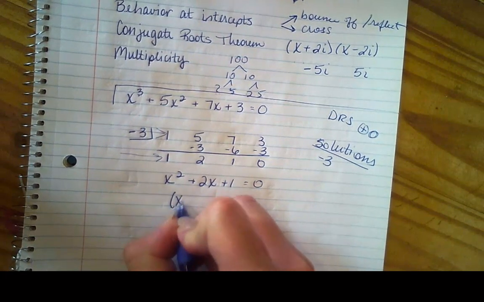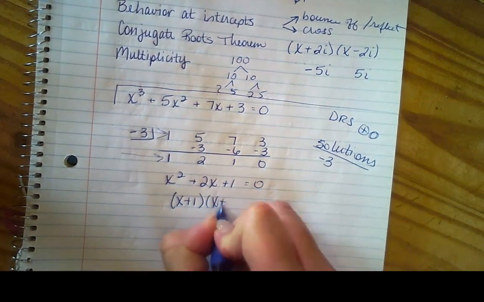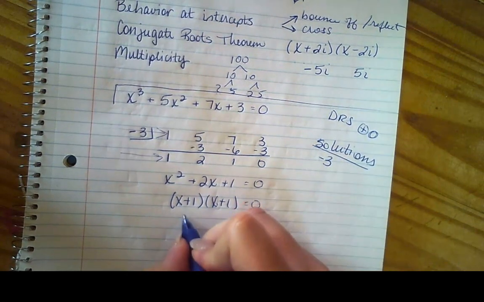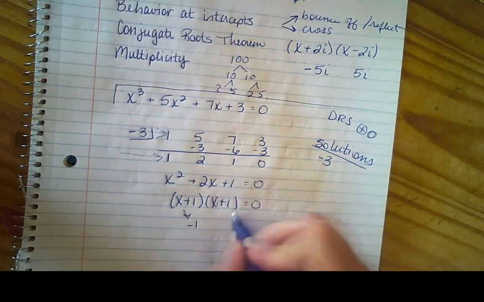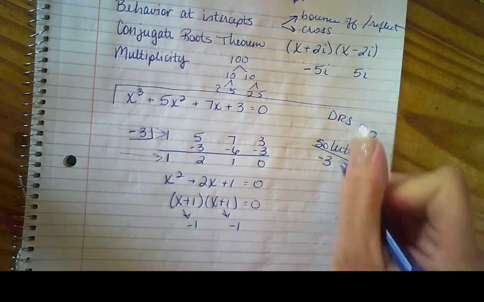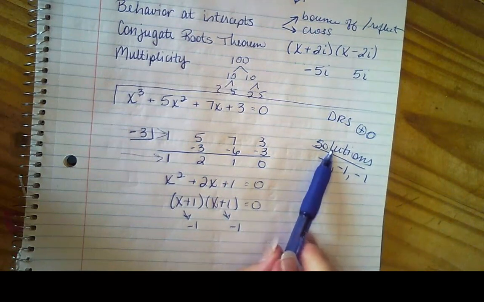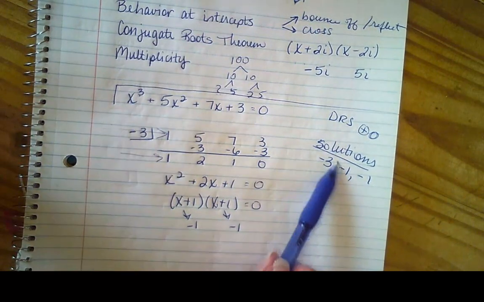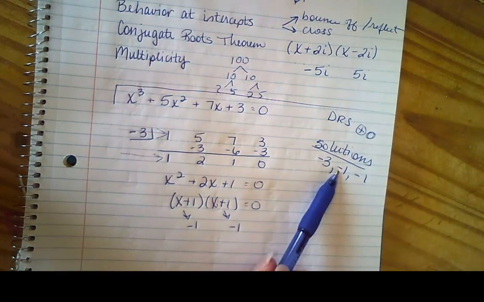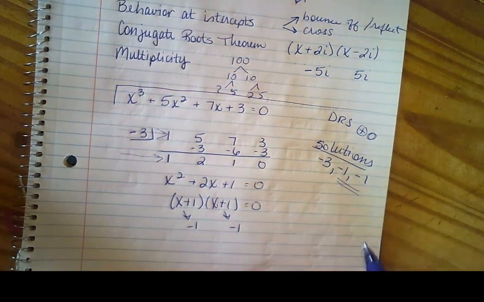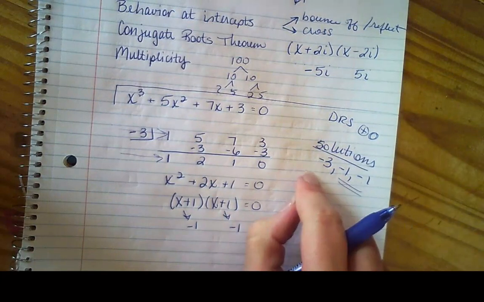So that's going to be an x plus 1 times an x plus 1, and that gives me 0. Well, then what's this solution? It's negative 1. What's this solution? It is also negative 1. And so for my solutions, I need 3 of them. I got a negative 3, I got a negative 1, and I've got another negative 1. That's multiplicity. So how could I write this in factored form?